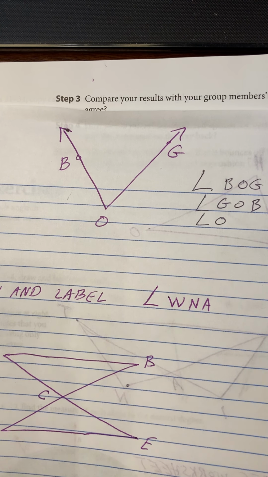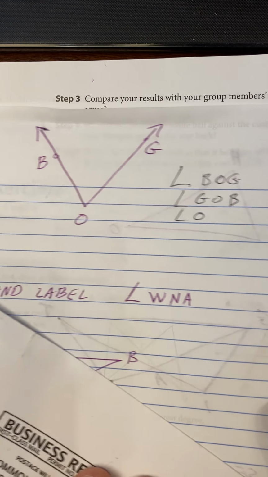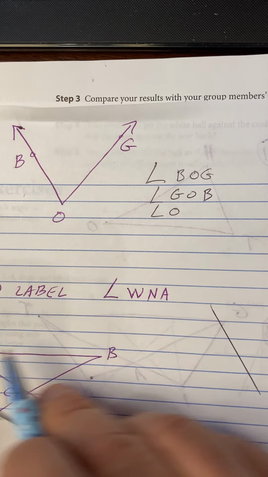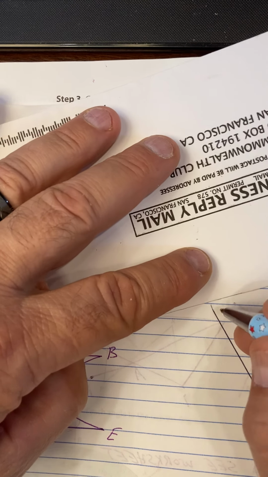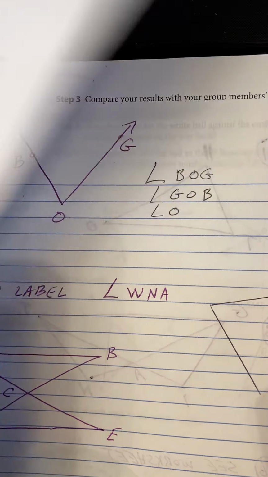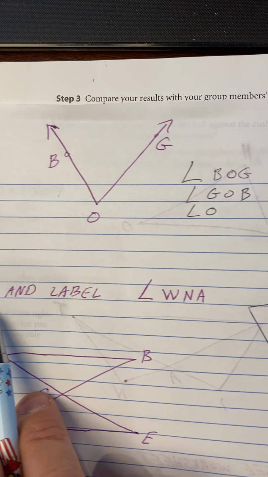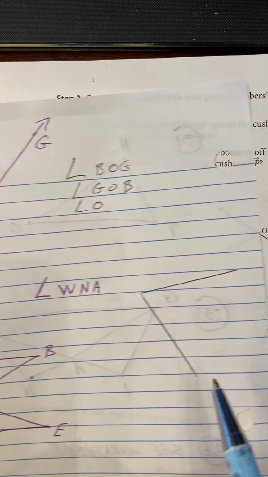Okay, and I'll use this. Here's my straight edge. Oh wow. Make it any angle you want because it doesn't say, it just says draw and label angle WNA. You can make it acute, obtuse, right angle, straight angle. So here's an angle where we have to label it. It says draw and label angle WNA.